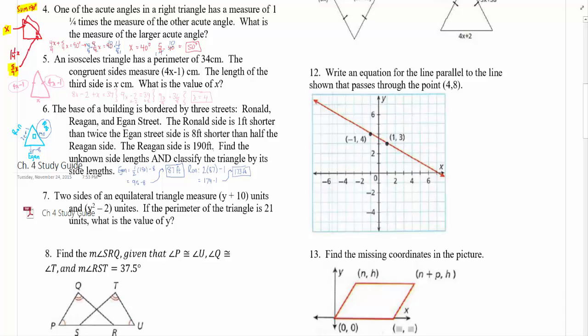So I got my lengths for all three sides, and they're not equal. So this would be a scalene triangle. So again, that's going to be number 6. Alright, moving on here. Try to go quickly as I can.